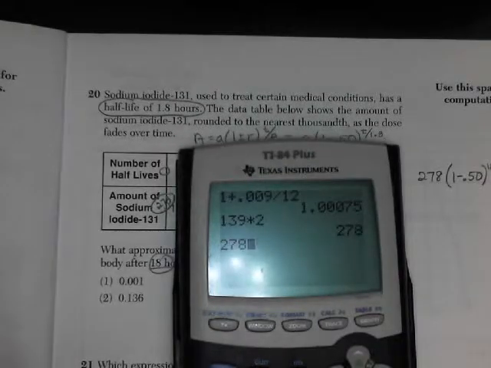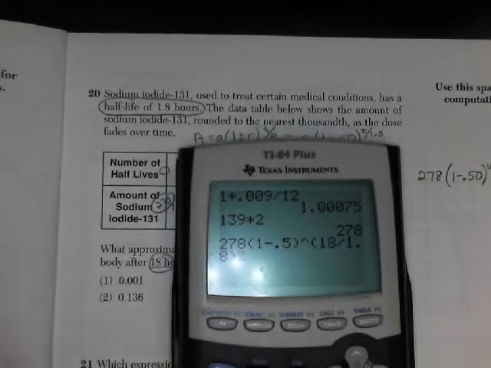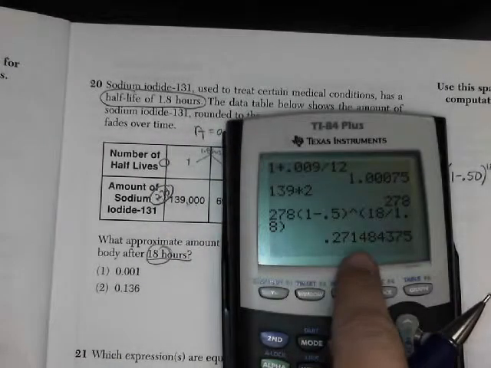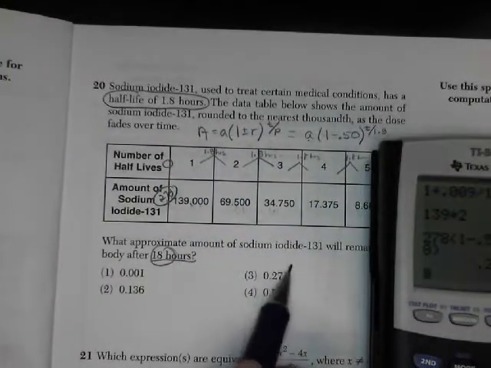And just type that in, and you should be good. Your exponent needs to be a fraction. On my calculator, that's how I have to type that in. So my fraction exponent is in parentheses, and I get 0.271, which is number 3.